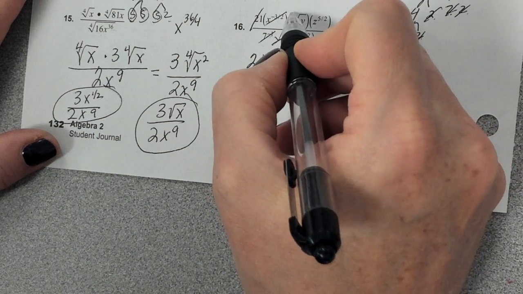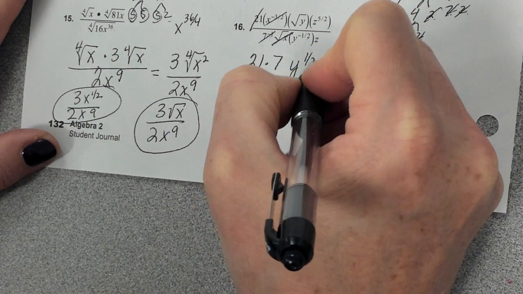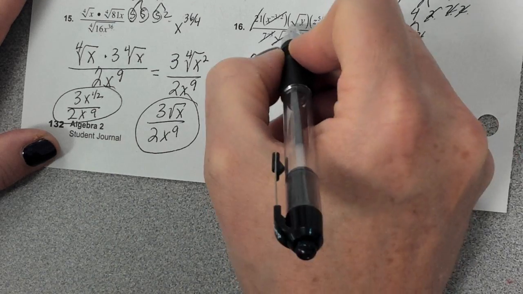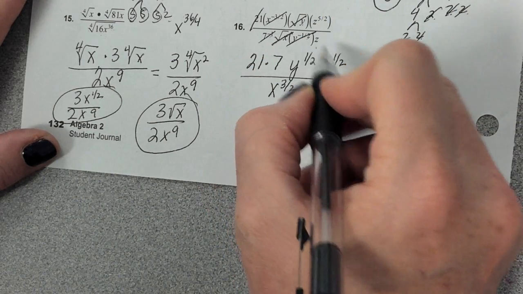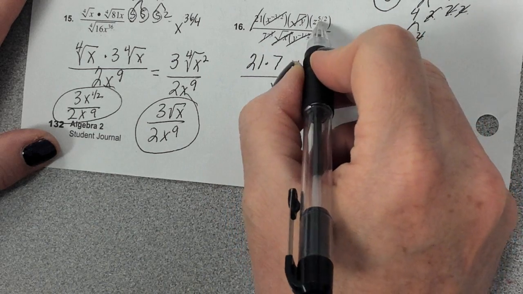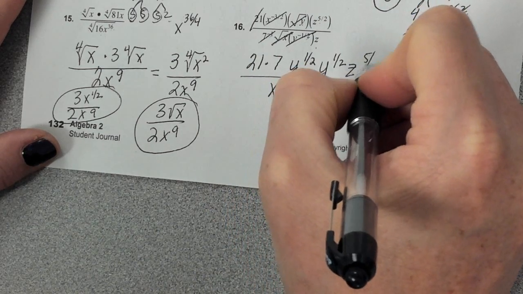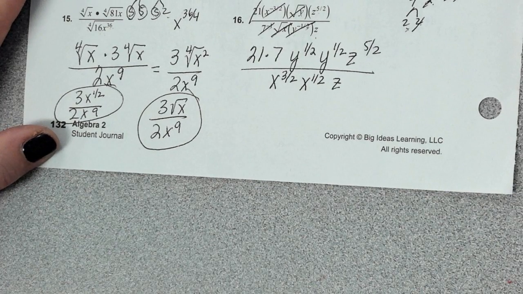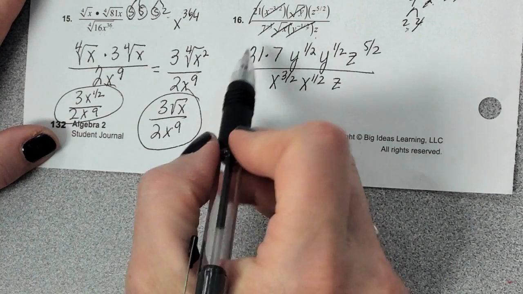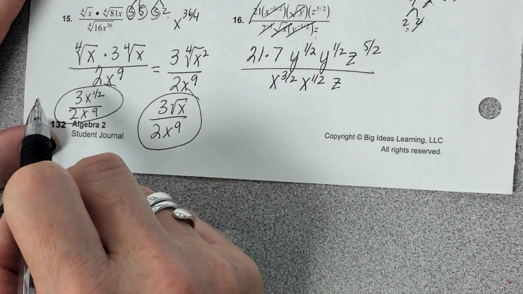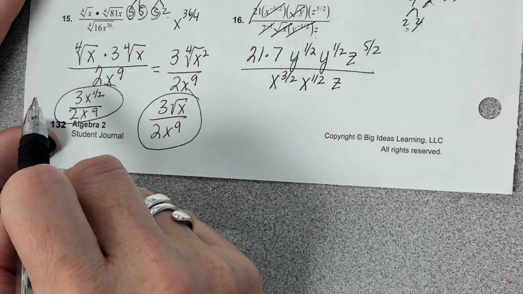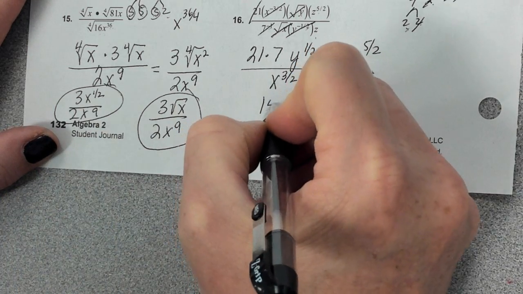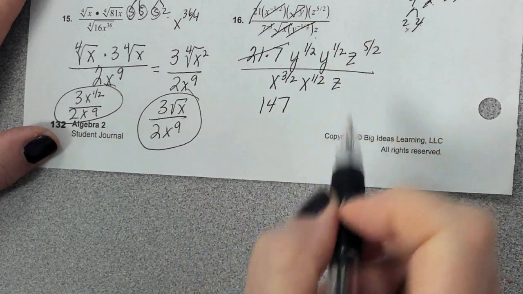Y to the negative 1/2 should go to the top to make it a positive. This is already on the top. That's y to the 1/2. So I took care of those. This z stays on the bottom, and that z stays on the top. Now it's really not that bad to simplify once we have it this way. 21 times 7. What's that? 147, guys. So we took care of this.